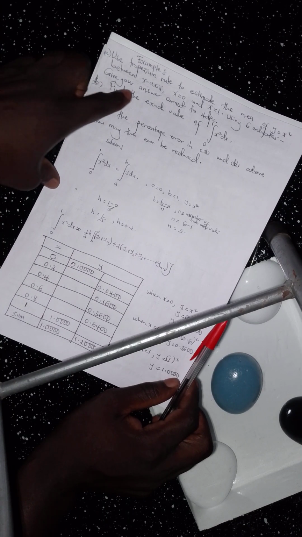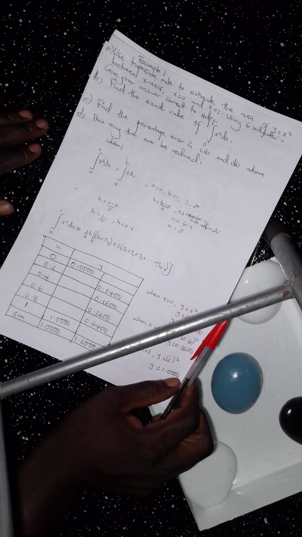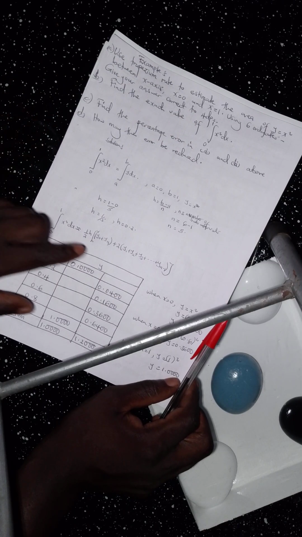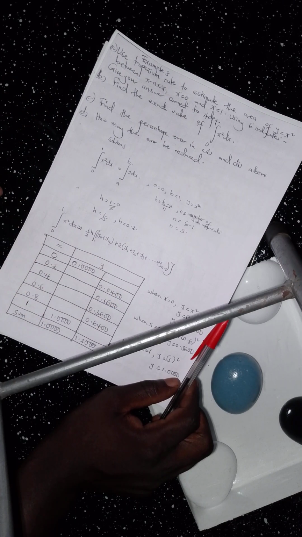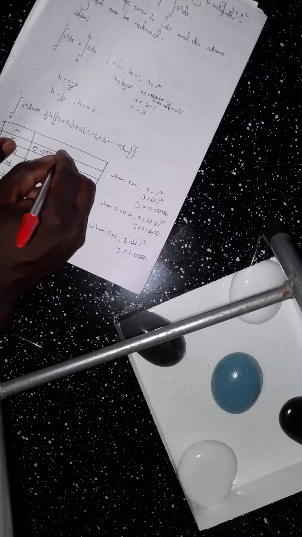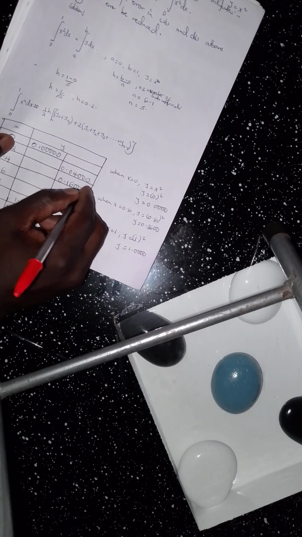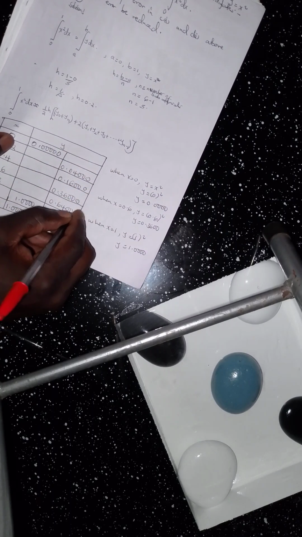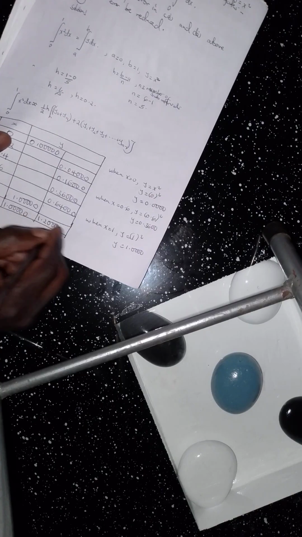So we said if they tell us to give the answer correct to 4 decimal places, then all these values that we enter here must be beyond 4 decimal places. All the y values must be beyond 4 decimal places for purposes of emphasis.